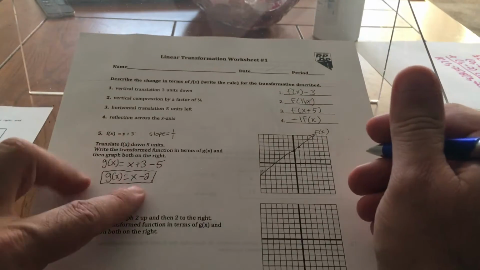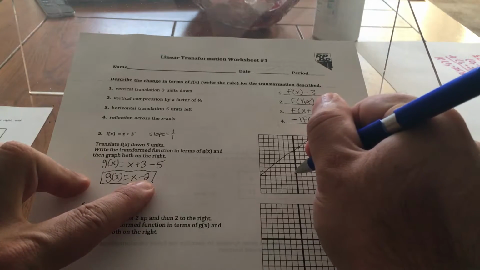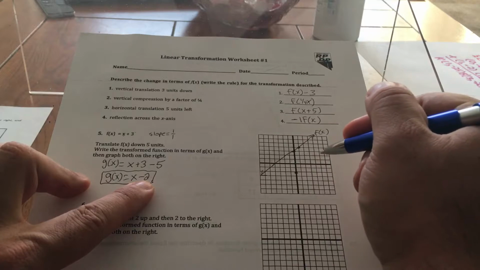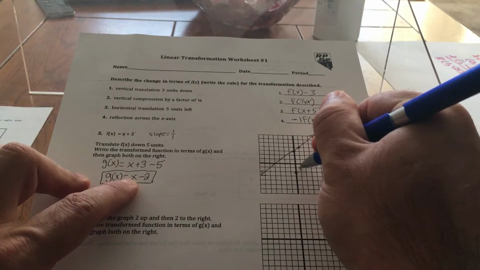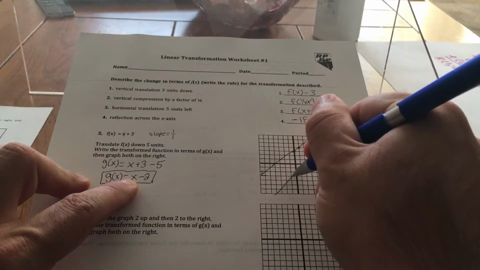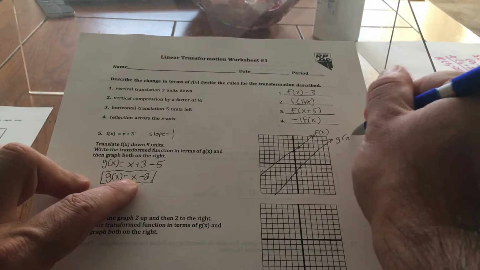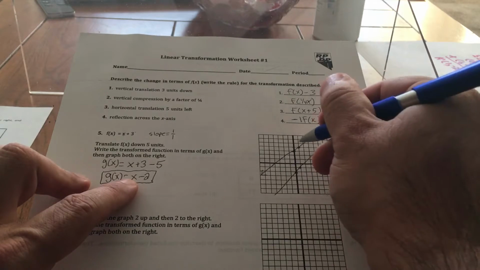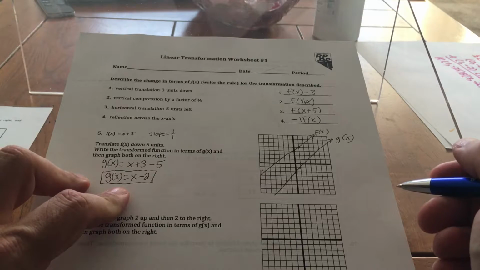To graph g of x, you do it the same way. This says it crosses the y-axis at -2. So there's your -2. Again, we have a slope of 1. So it's up 1 over 1 again. And you connect those dots like that. And it's not very straight. What you would really want to do is use a ruler. But there are your two lines graphed.